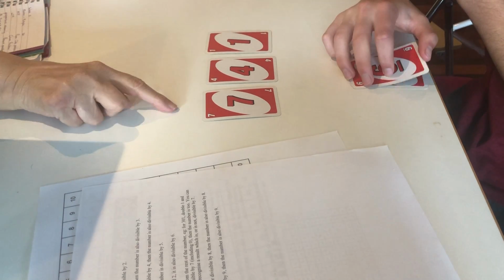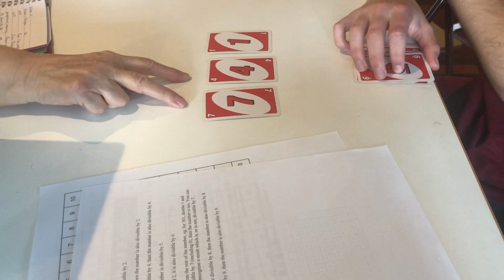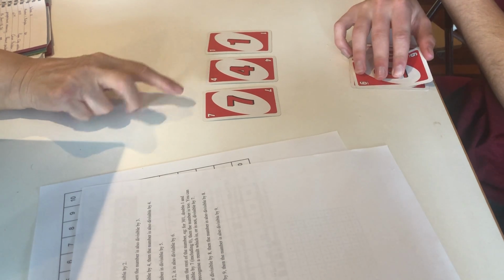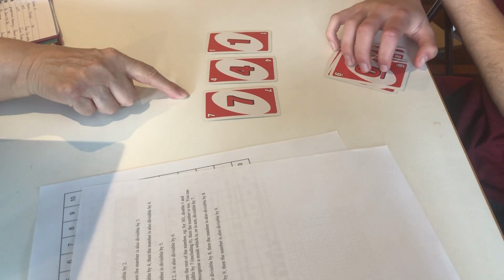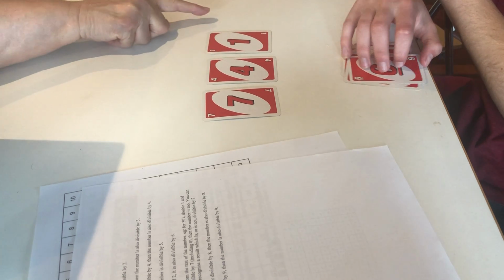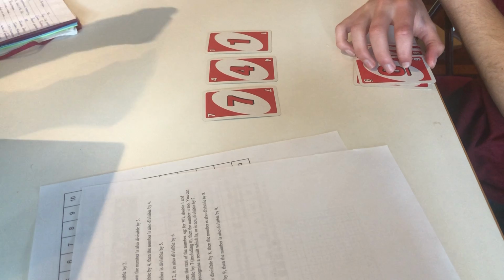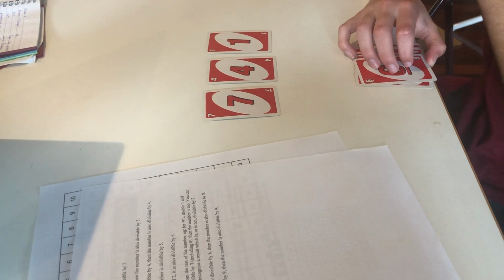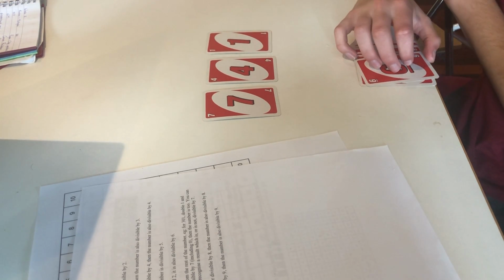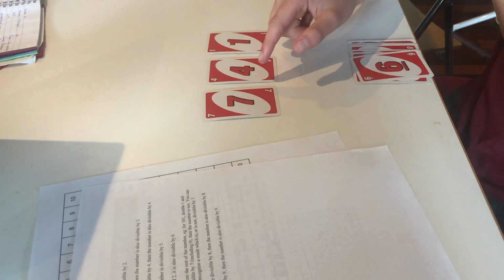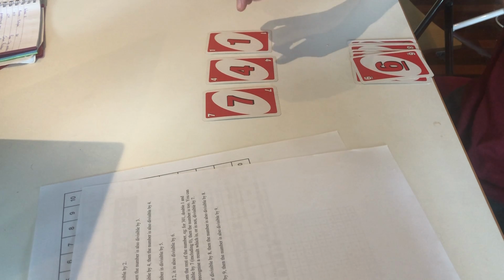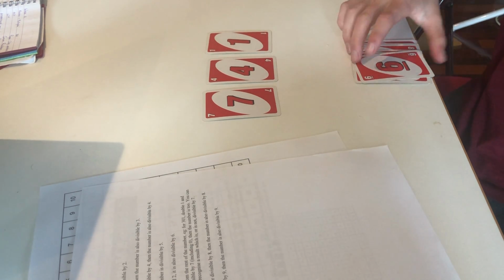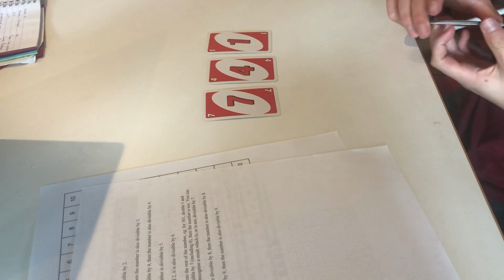Okay, so we know the first digit is divisible by 1, the 2 digits are divisible by 2, the 3 digits are divisible by 3, and now you've got to add a 4th digit, so the whole thing is divisible by 4. Okay, well, I know that 7 and 4 already add up to 11, and then if I add that, it adds up to 12, so I need to find something that's divisible by 4.